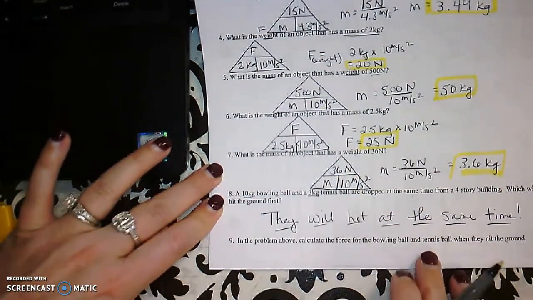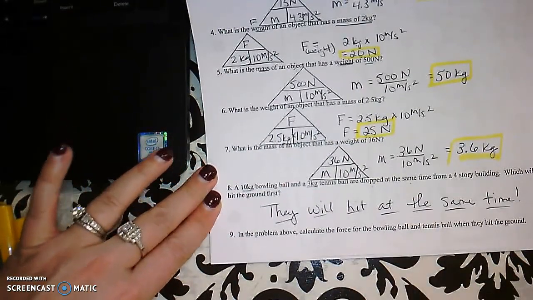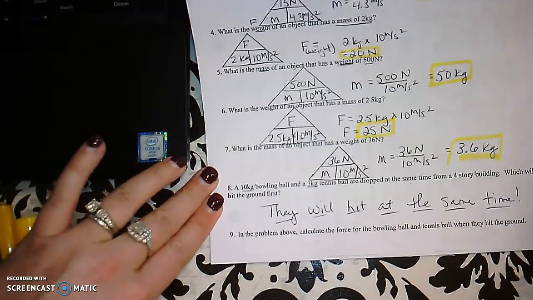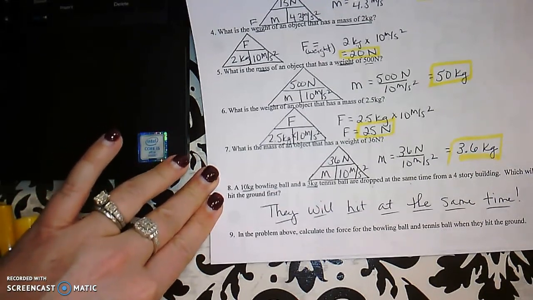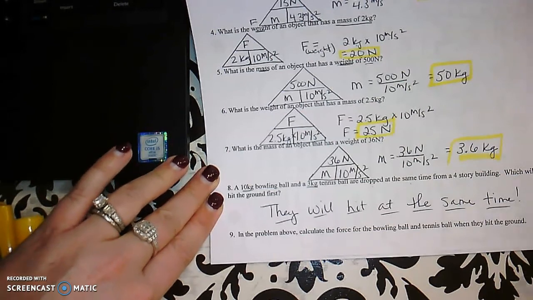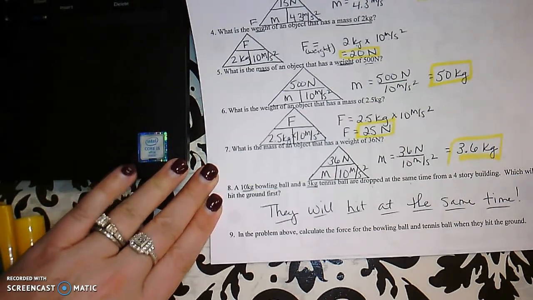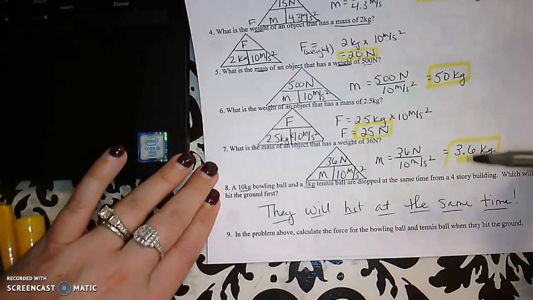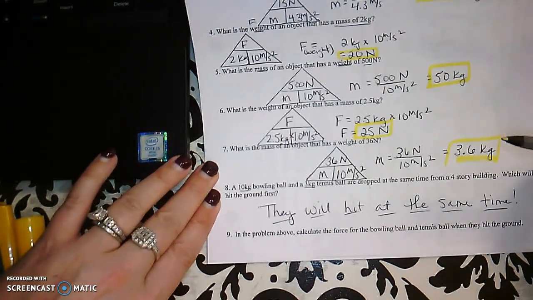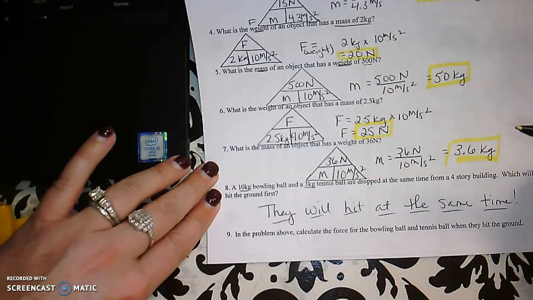They will hit at the same time. The acceleration of gravity is the same for all falling objects, 9.8 meters per second squared. We round it to 10. They will hit at the same time. The only reason they wouldn't is if air resistance were a factor, like it is with a sheet of paper or a feather or a leaf.